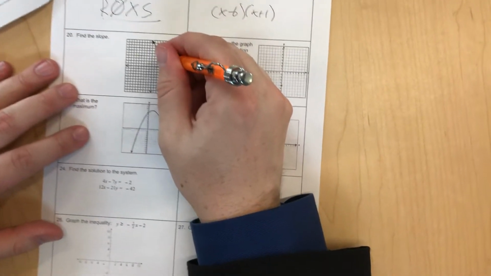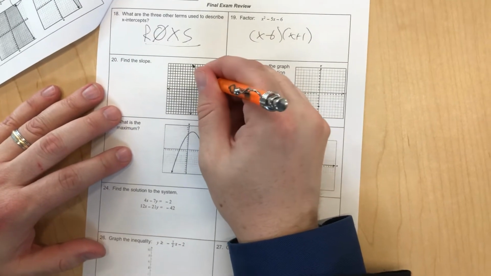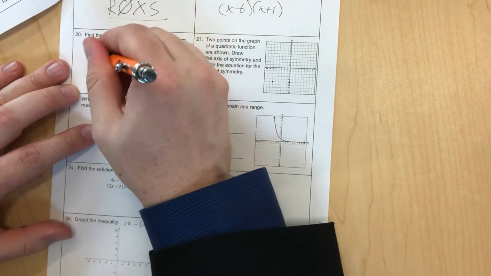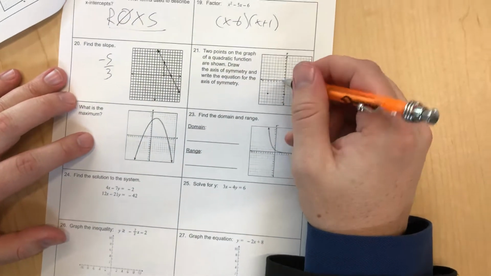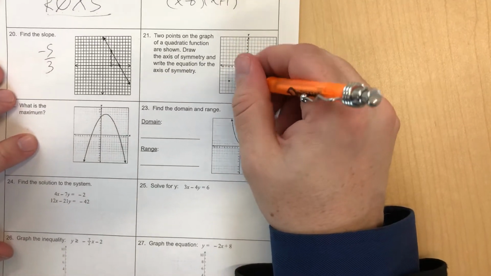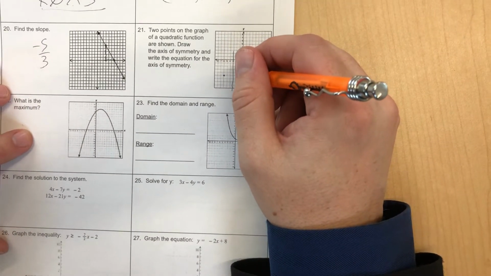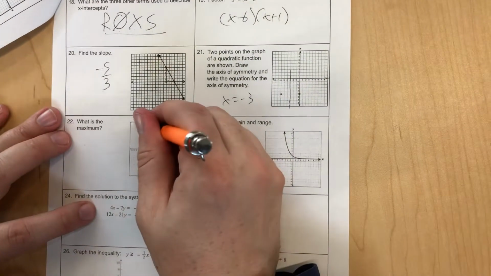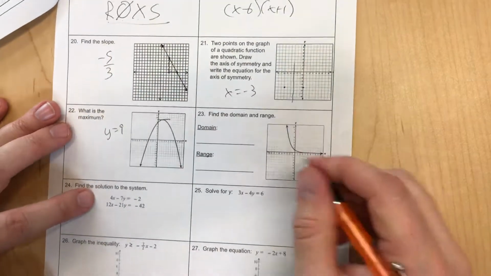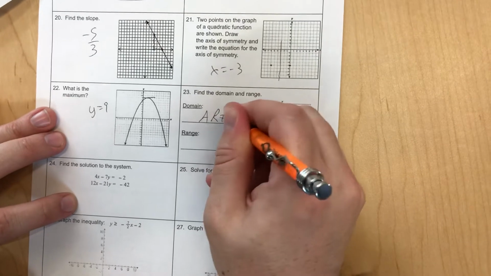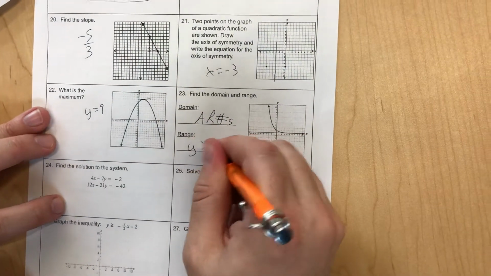Find the slope. We just count 1, 2, 3. 1, 2, 3, 4, 5 down, and over 1, 2, 3. That's a negative 5/3. Axis of symmetry is going to be dead through the middle of these, which is going to be at a negative 3. X equals negative 3. The maximum is up here at y equals 9. The domain and range, the domain is all real numbers. The range is y is greater than 0 because we have the asymptote in this kind of graph.